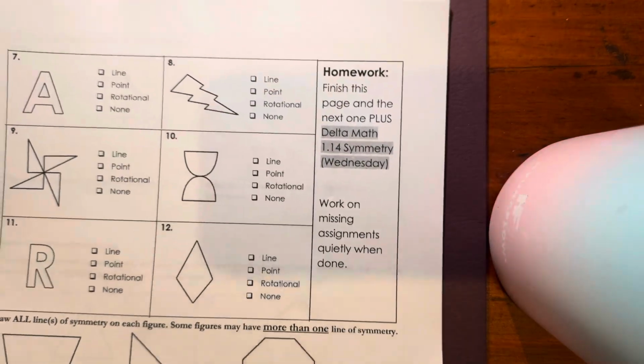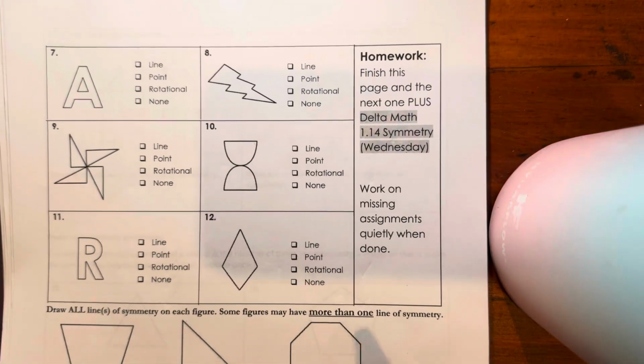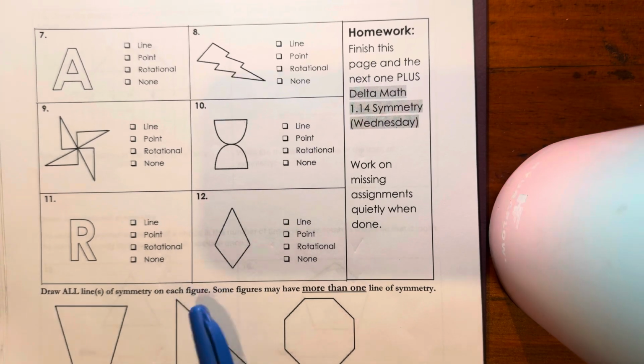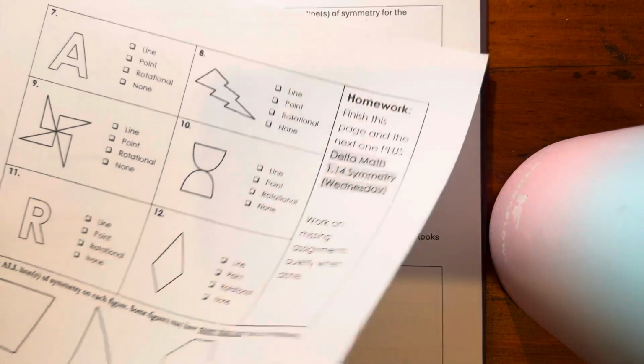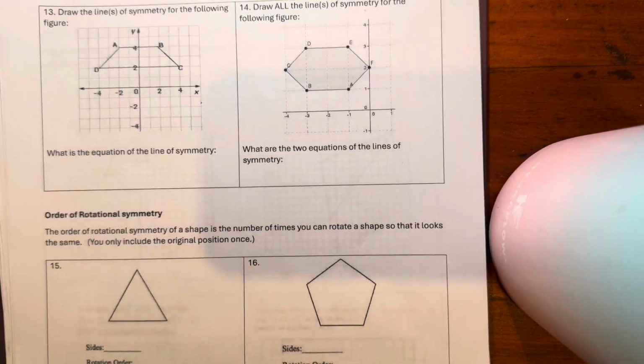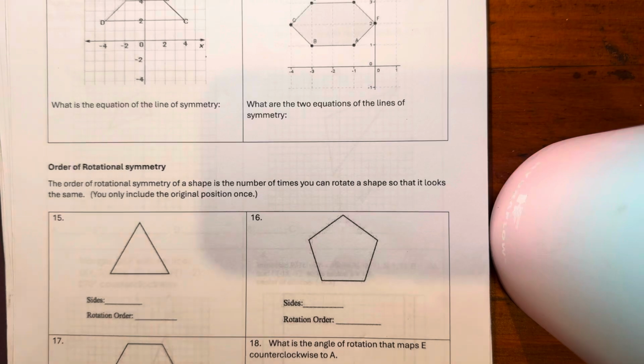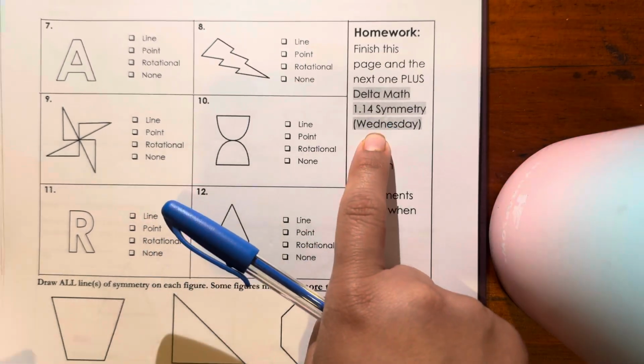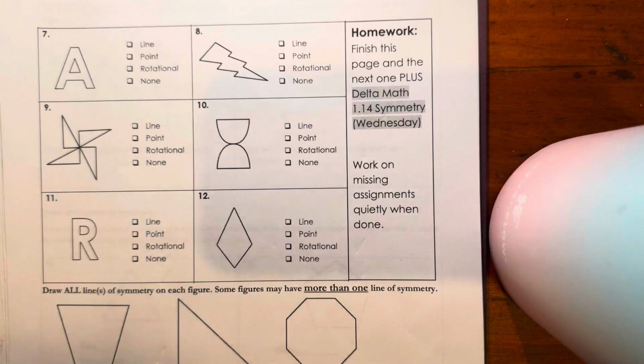And that's kind of it. The lesson is really, really short. You should be able to go through and finish these. You're also gonna finish the next page as well, and then a Delta Math assignment. If you want to do the Delta Math assignment first, it might help because it also animates the shapes for you. So I would go and do that and then you can come back and do this one.